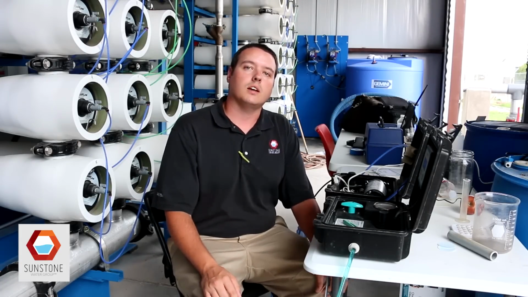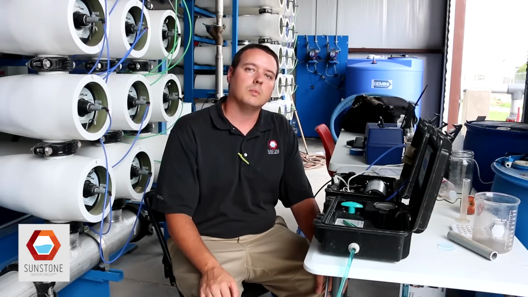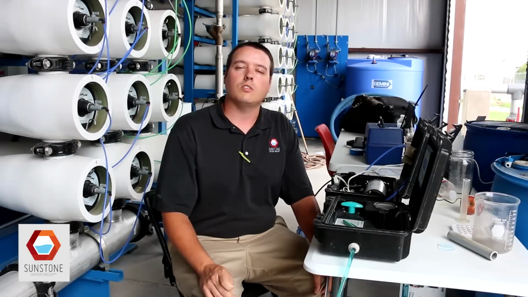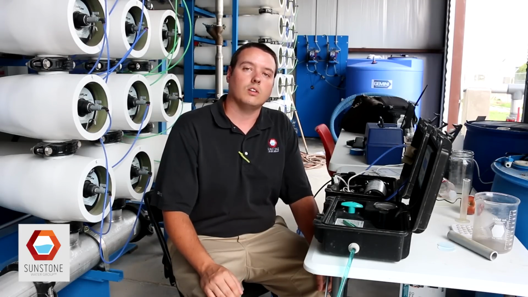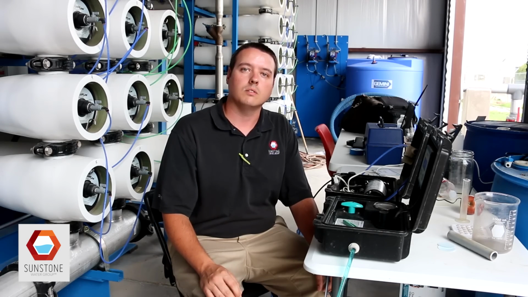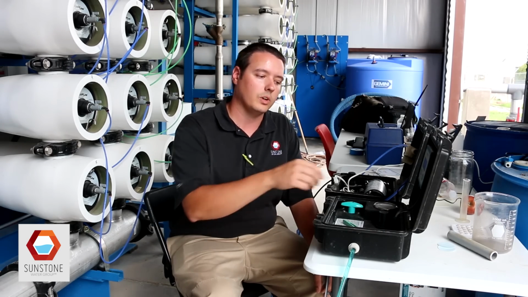And we need to maintain a constant pressure, which will tell us how much the flow has decreased. During the SDI test, we maintain a constant pressure of 30 pounds per square inch, and that lets us see how quickly the flow falls. And that tells us how quickly the filter is fouling. So here we go with the test.